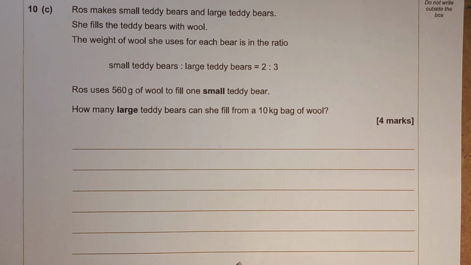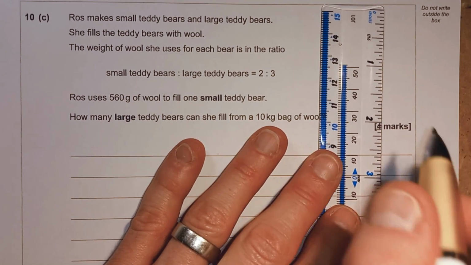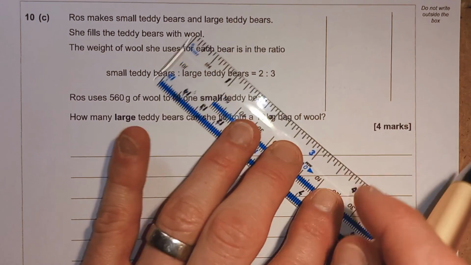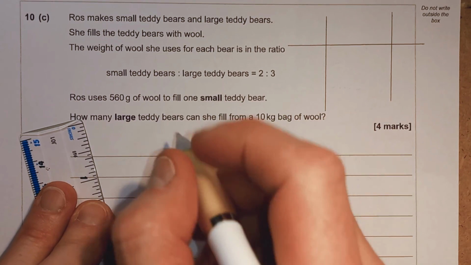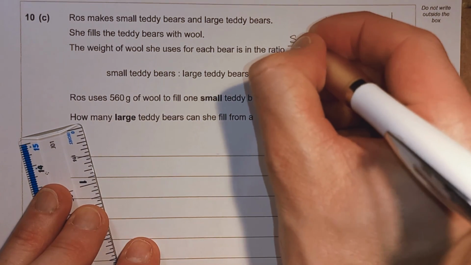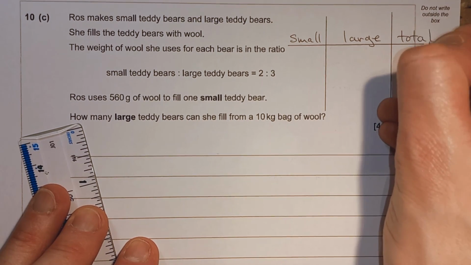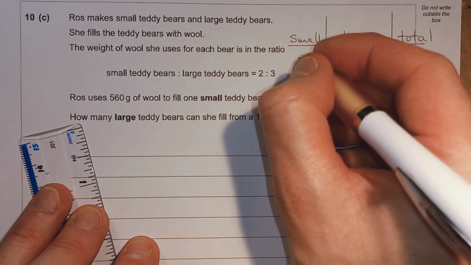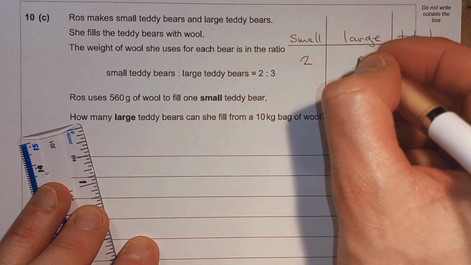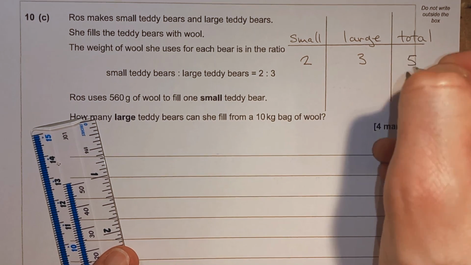Right, well, this is a ratio question, so I'm going to draw a ratio table for myself. So in my table, I'm going to put small teddy bears, large teddy bears, and then we're going to have a total as well. We might not need the total, but we'll see. It's always good to have it there. So the ratio is 2 small to 3 large. So if we only had 2 small and 3 large teddy bears, that means we'd have 5 in total.